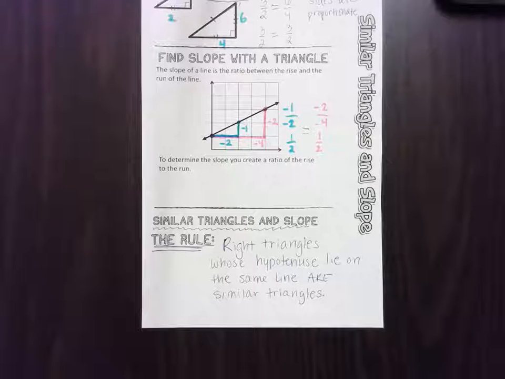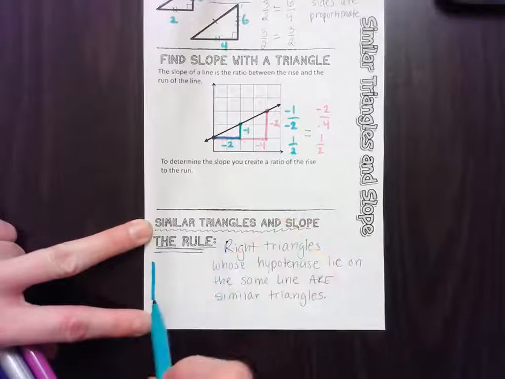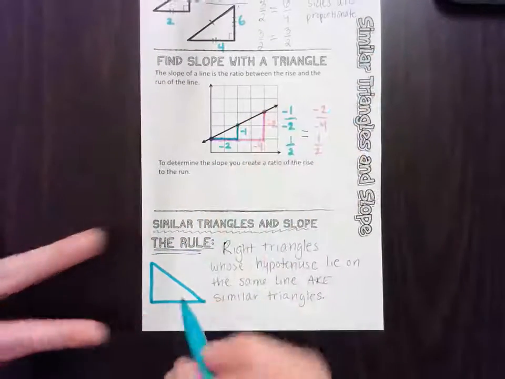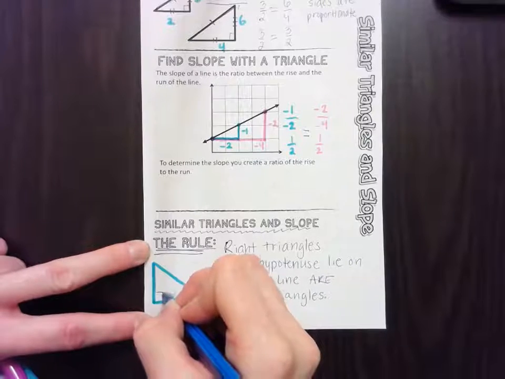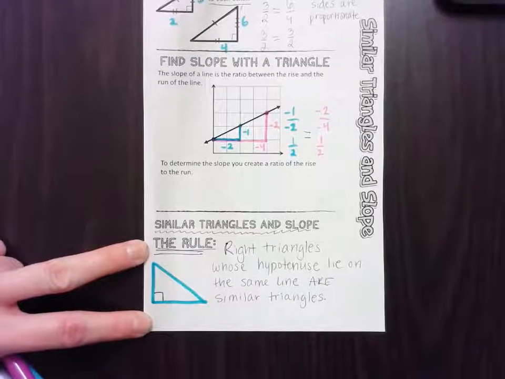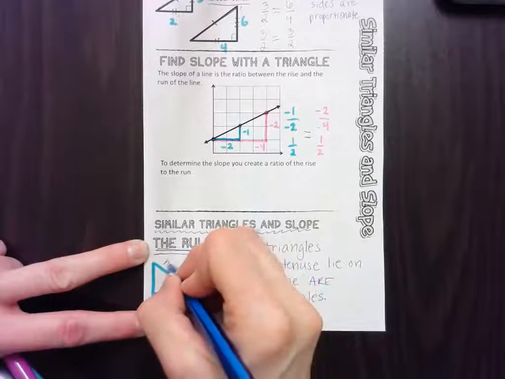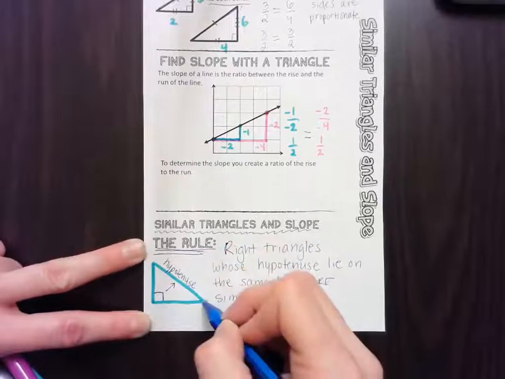So let me draw a picture of a right triangle so I can give you a little vocabulary here. Okay, so we know a right triangle has a right angle. Now the side across from the right angle is the hypotenuse. It's that long side.